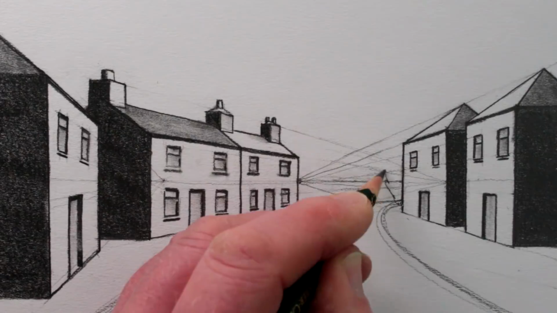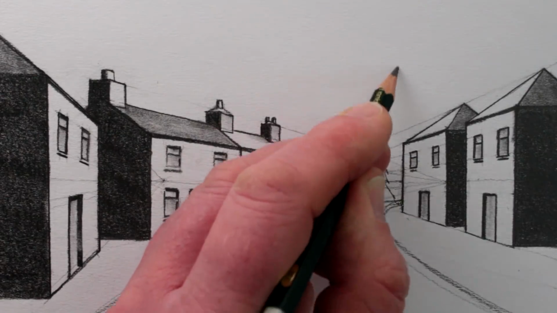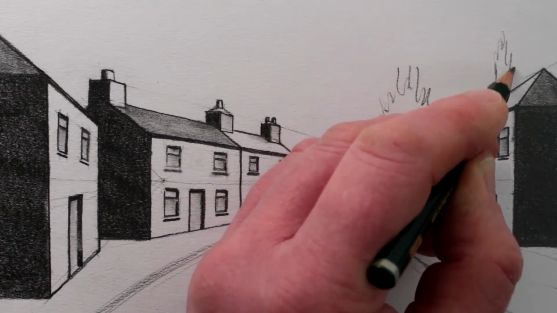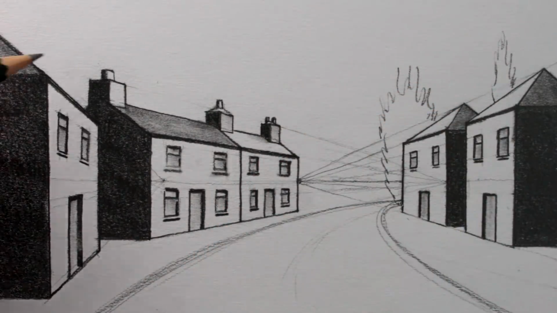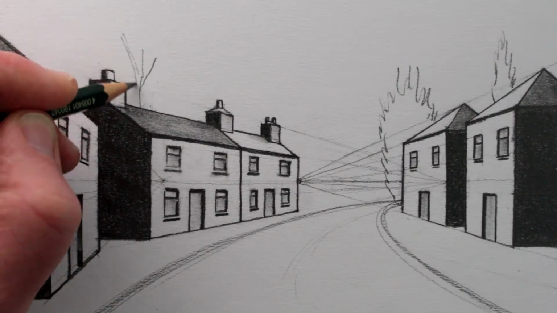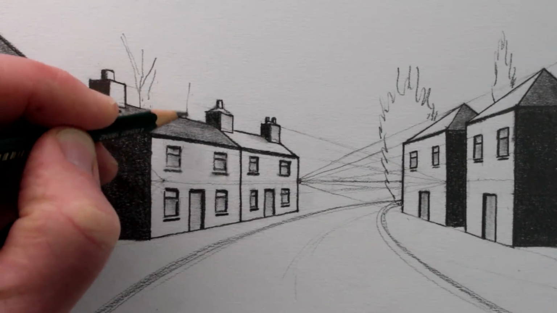We could draw a dark tree here at the end of these houses on the right, and then some thinner trees behind the houses on the left and the right. And then in between the houses in the middle, I could draw a little bit of a hill and some trees around this area too.